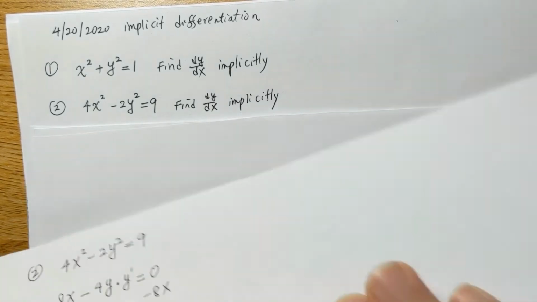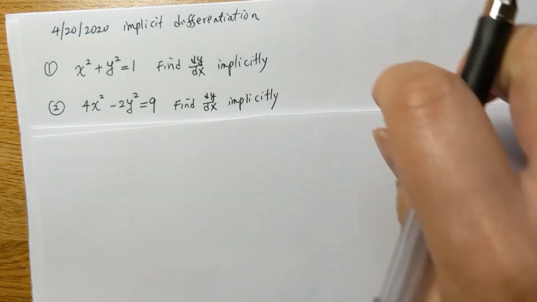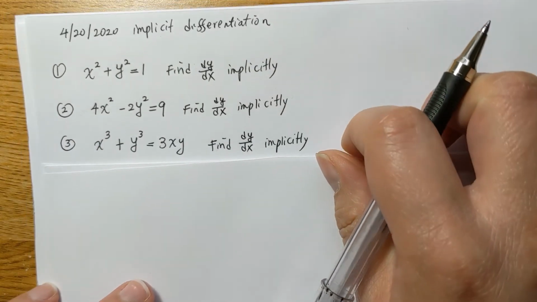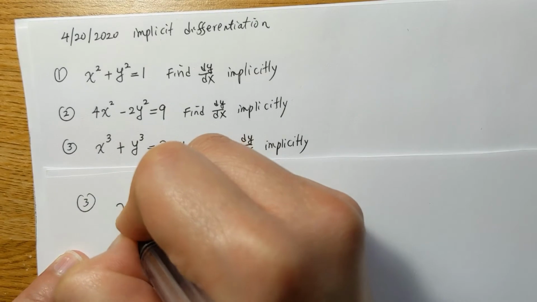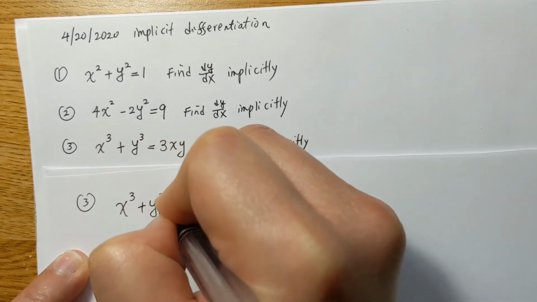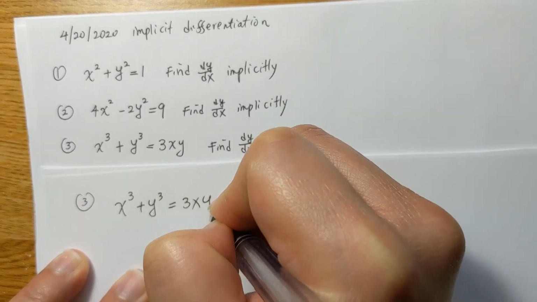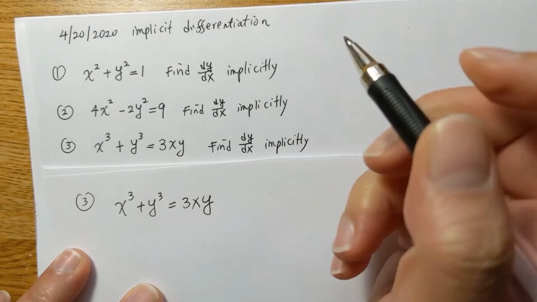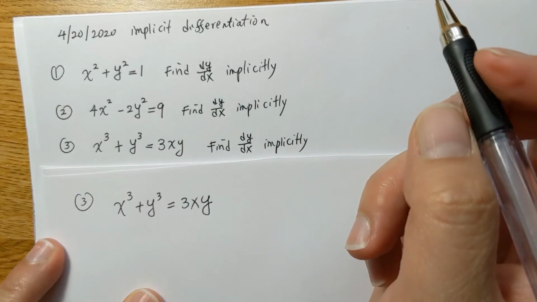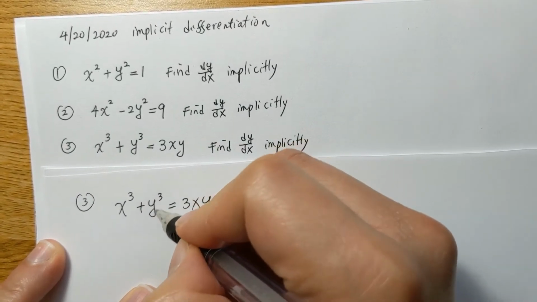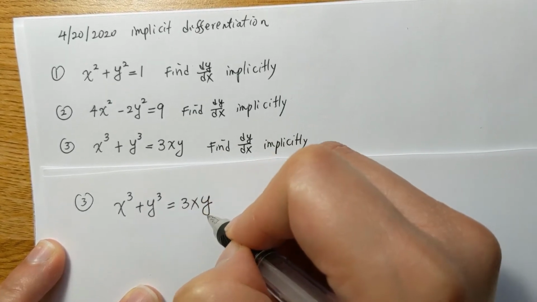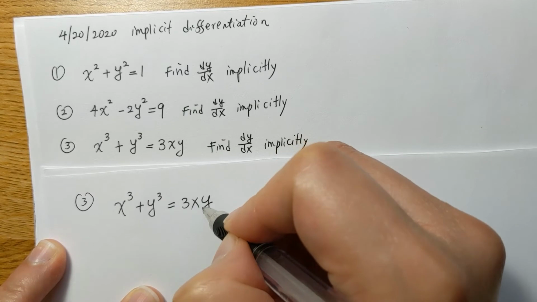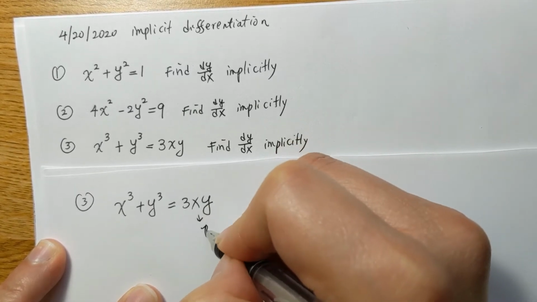Let's go to question number 3. We get x cubed plus y cubed equal to 3xy. We know that every time you see y, you have to use the chain rule. And here we know that it's going to be 3y to the second power times y prime. And for this part, we get 3x times y. We have to use the product rule.